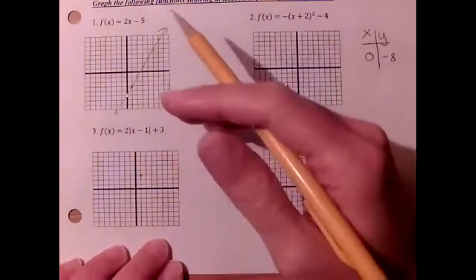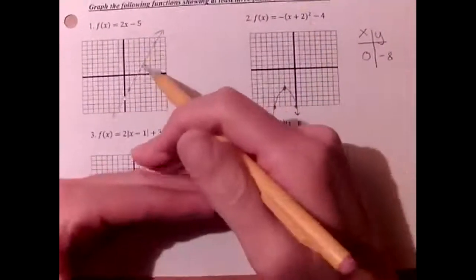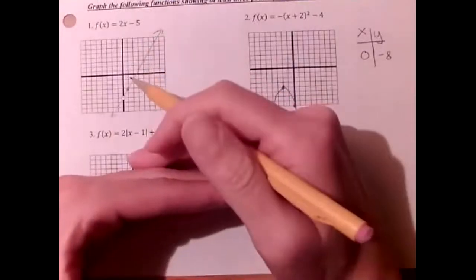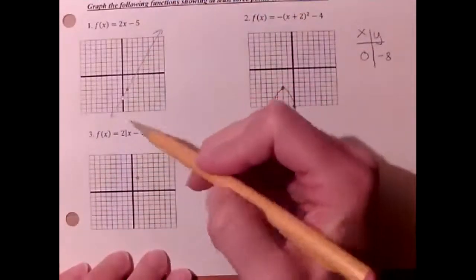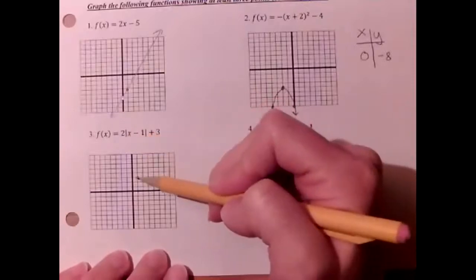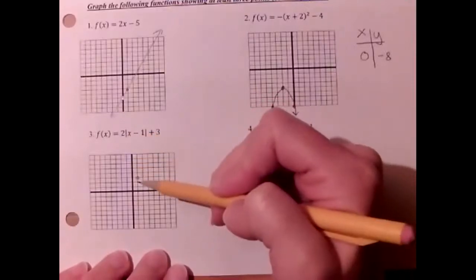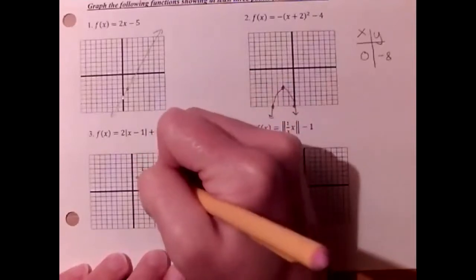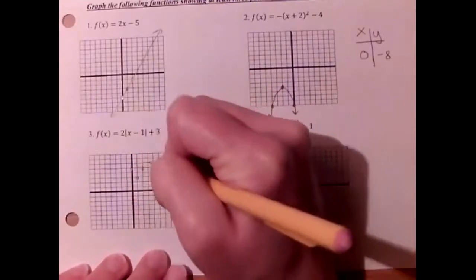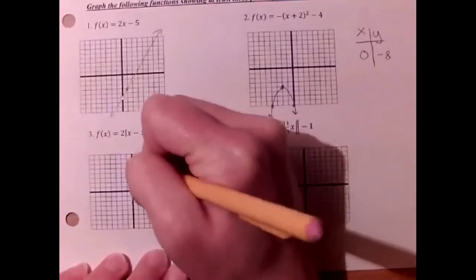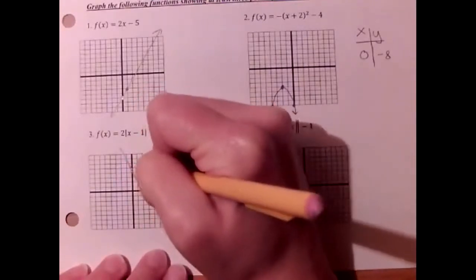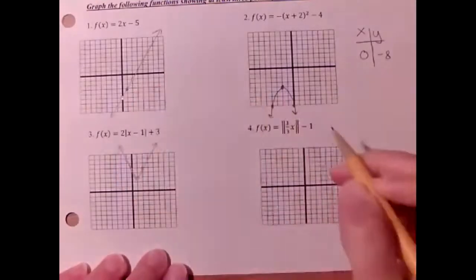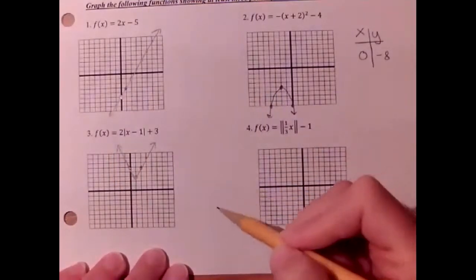It's going to vertically stretch it. It's going to pull it this way. So it's like someone took the graph and yanked it vertically. So it's going to be a vertical stretch by 2. Basically what it's going to do is make the slope of each part of the V 2 instead of 1. So from this point, I'm going to go up 2 over 1. And so it's like a stretched out V shape compared to what the original parent function would be.